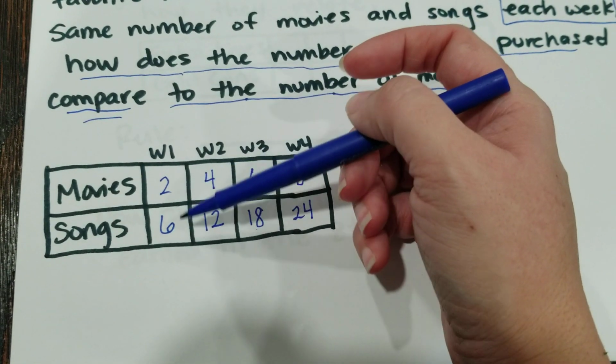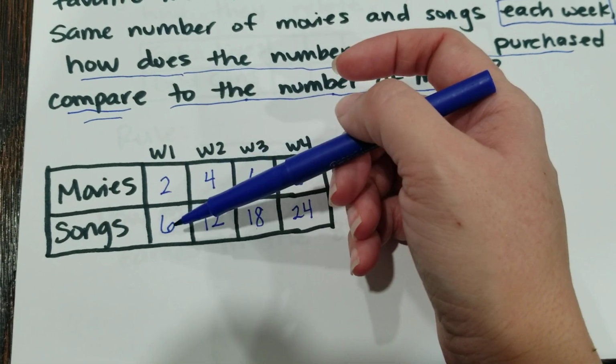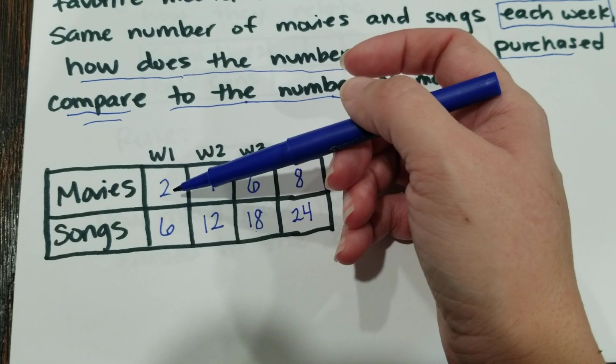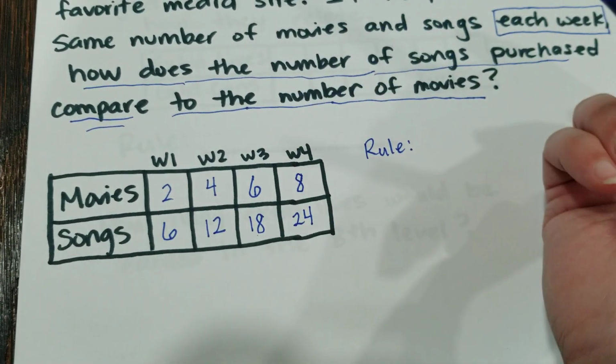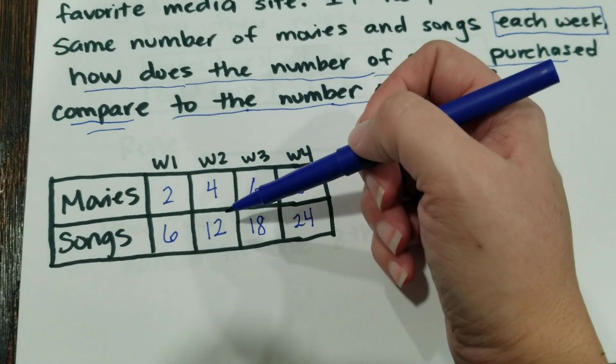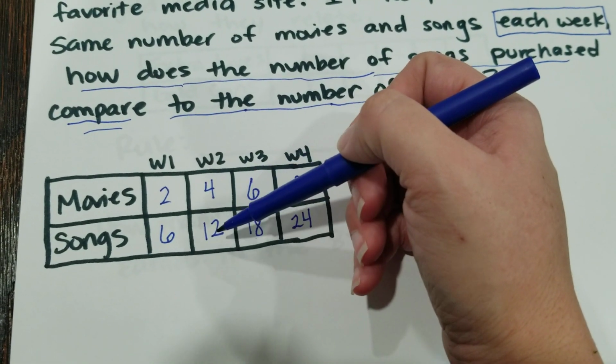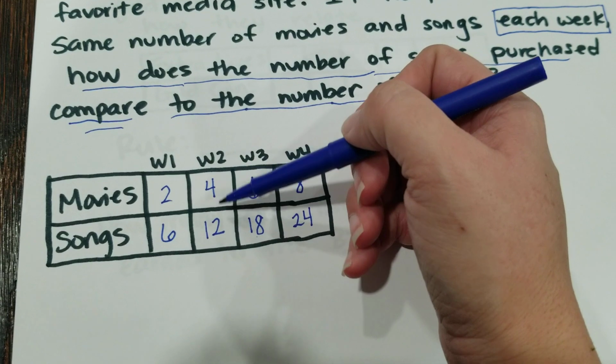But I'm seeing, like, if I times this by 3, I get this. Okay, I could also add 4 to this and I get this, right? So we got to look at what's going on here. Let's look at week 2. Week 2, we got 4 and 12. How do these numbers compare?